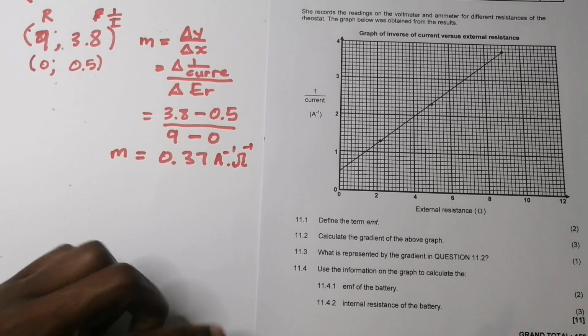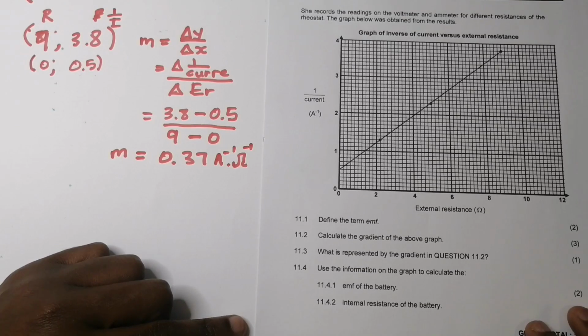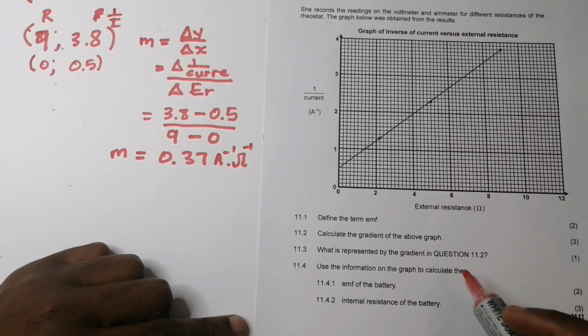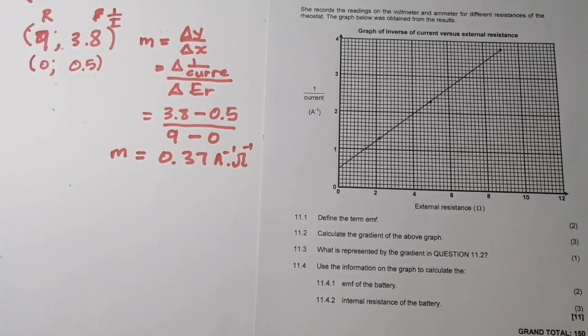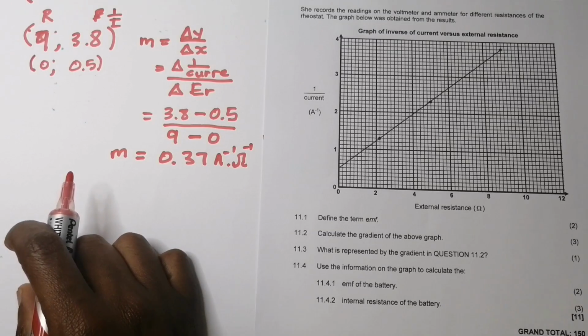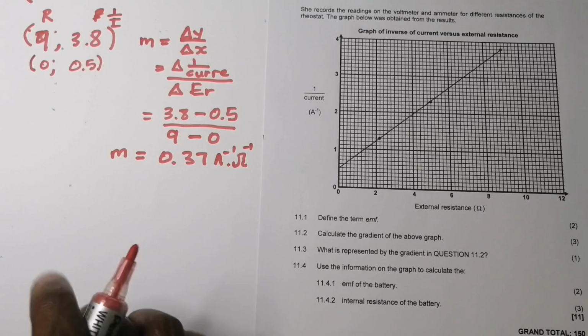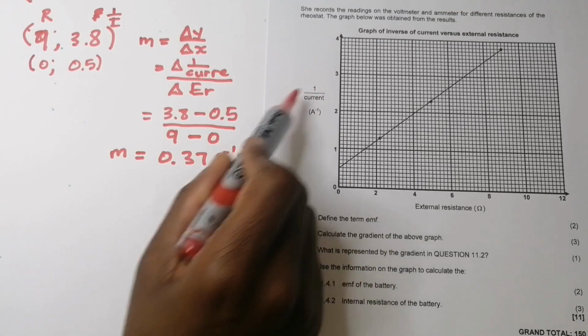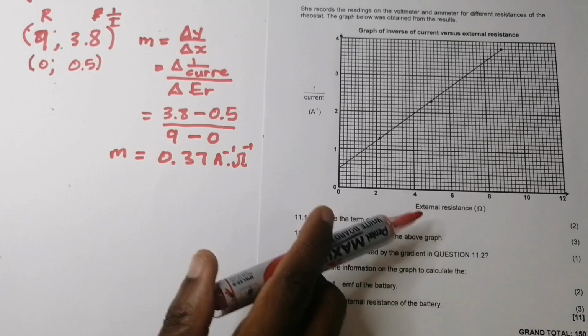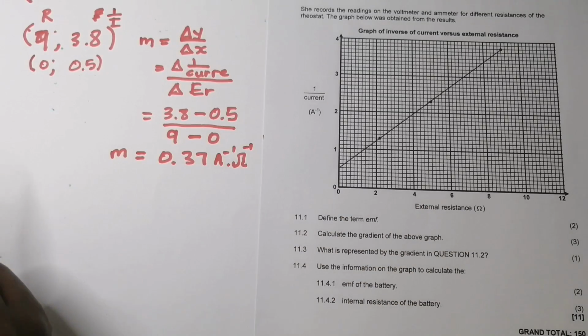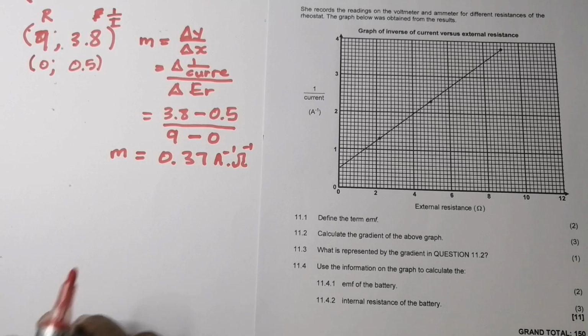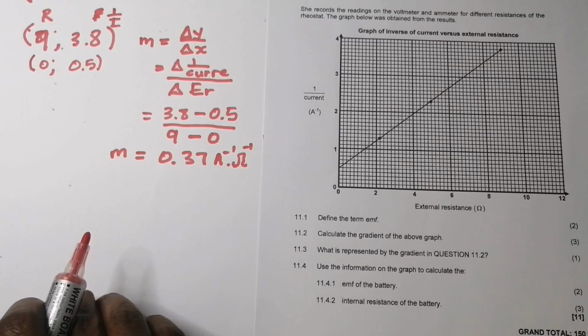Now, then they ask us the question, okay, what is represented by the gradient of the graph in 11.2? Now, I want to take you through the thinking behind this question. You've got a graph here that has to do with 1 over current against the external resistance. And remember what they wanted to investigate. They wanted to investigate the internal resistance of a battery, isn't it? Okay, so now, how do we relate the internal resistance of a battery?